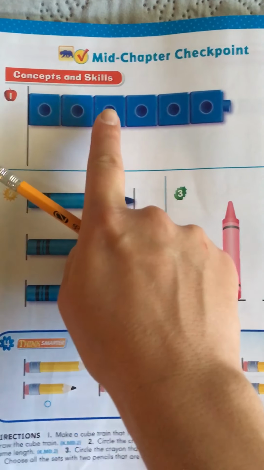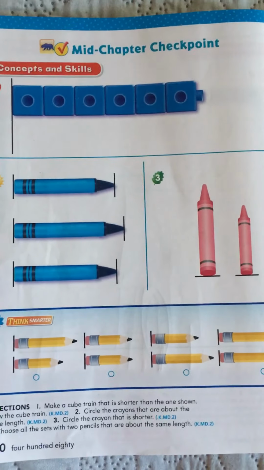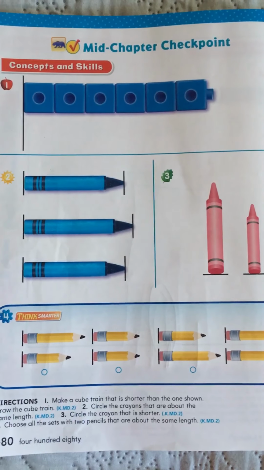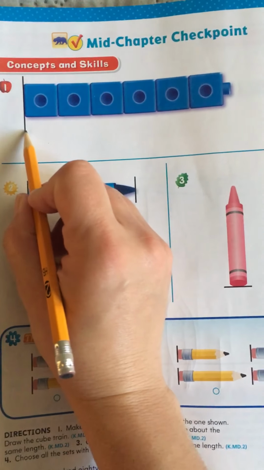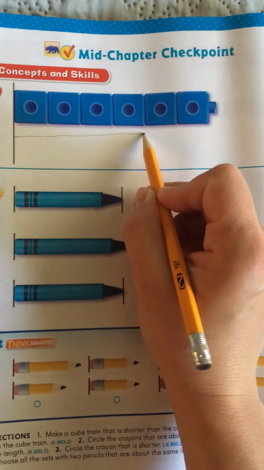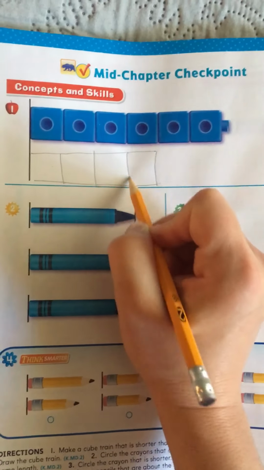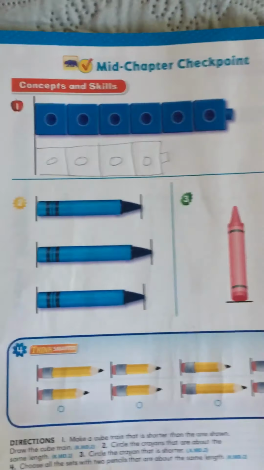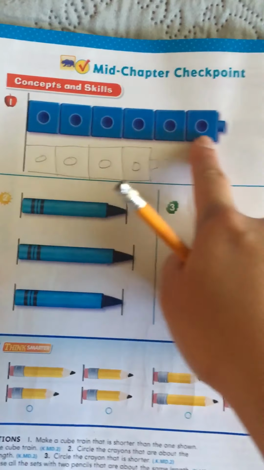1, 2, 3, 4, 5, 6. So what's going to make a cube train shorter than 6? Great, 5 and below. So I'm going to go ahead and start here and make my cube train. I'm going to go ahead and choose to do 4. So I'm going to stop at 4, draw my big, and then go ahead and make it each into a cube. And don't forget our little snap at the end. So there we have a shorter cube train than the one they gave us.